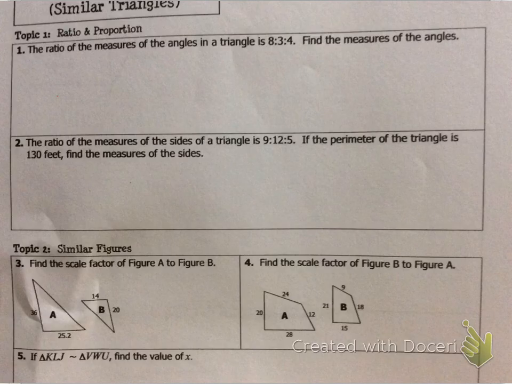Shall we? Okay, don't forget, when we're talking about ratios and proportions, obviously a lot of this is dealing with cross multiplying and setting up ratios, so I'm not going to worry too much about those. But let's look at this type of problem here. The ratio of the measures of the angles is 8, 3, 4. Add those up: 8x plus 3x plus 4x gives you 15x. So all I did was add those up.